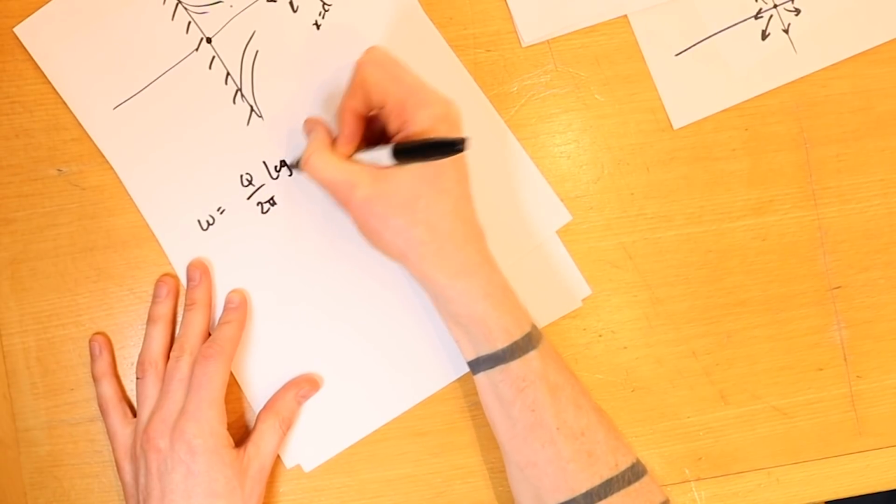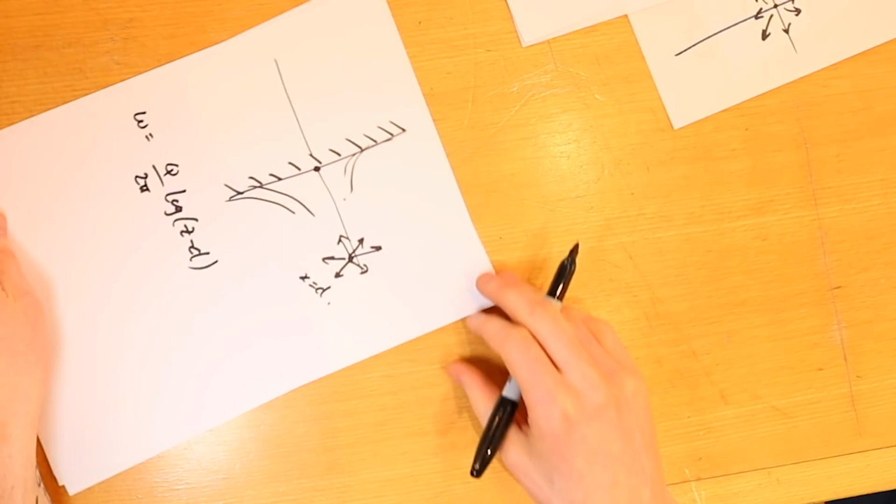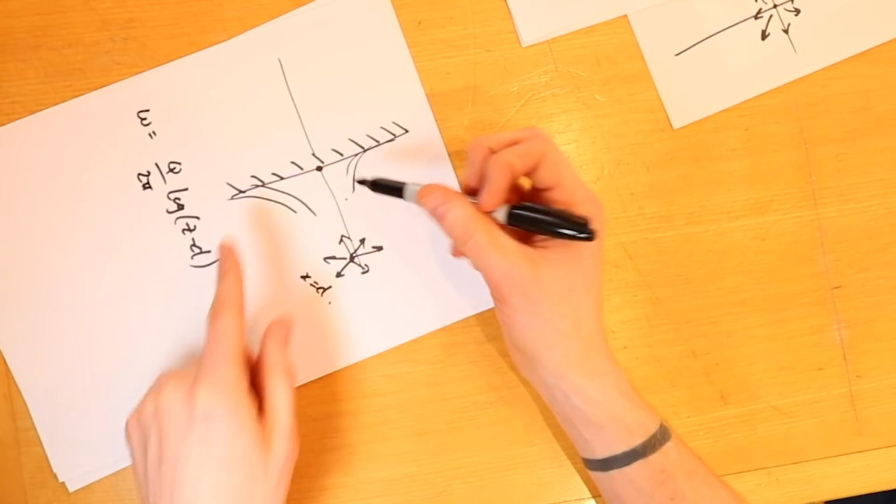And instead of being log of z, it's going to be log of z minus d. So we just shifted it a little bit. But then, of course, that only works without the wall. And the whole challenge is, how do we modify this given we've got this wall and we want to know what's going on?